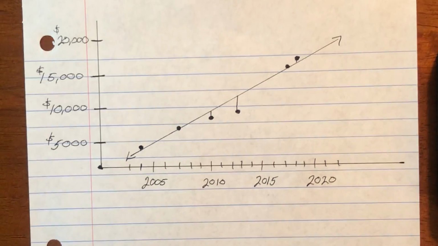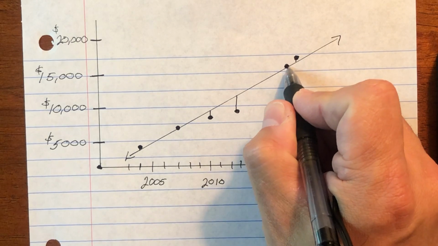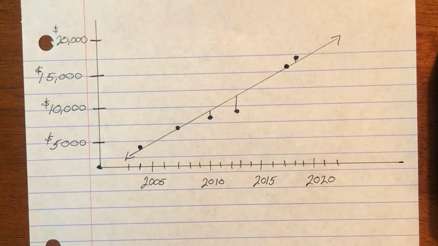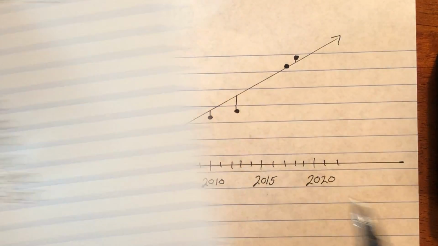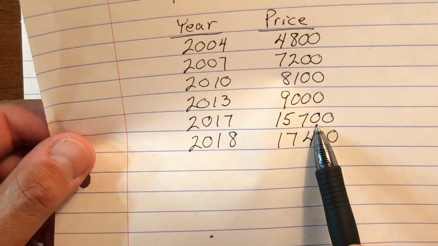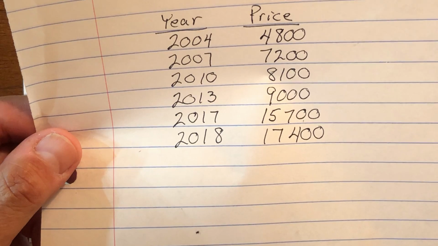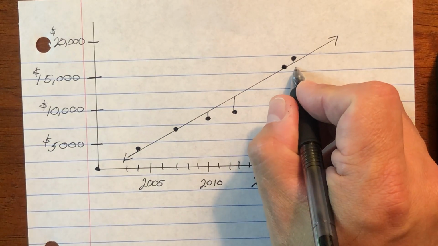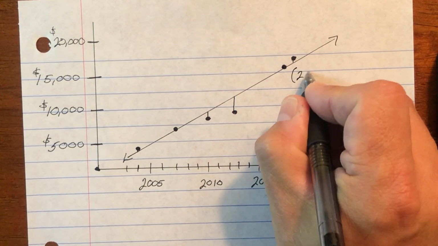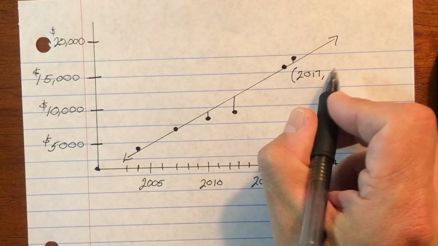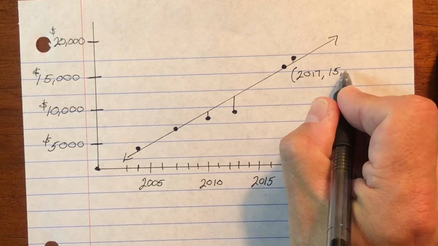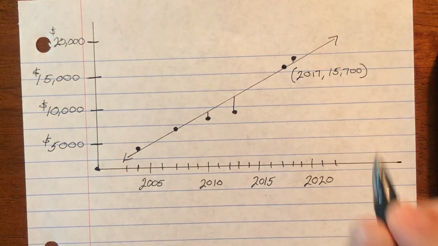So let's see, this point right here looks like it's pretty close to being right on the line, and if you remember correctly, that was the point 2017, 15,700. So this point right here is the point 2017, $15,700. That was that point.